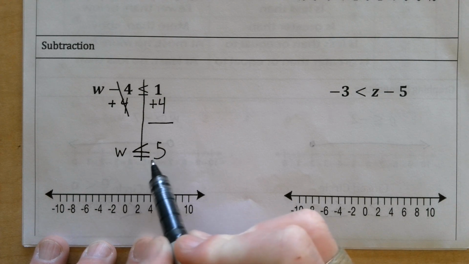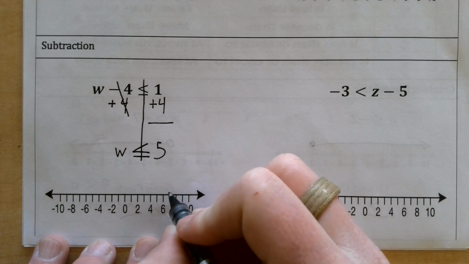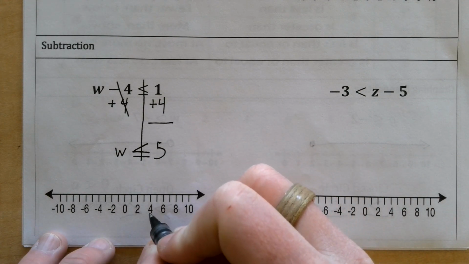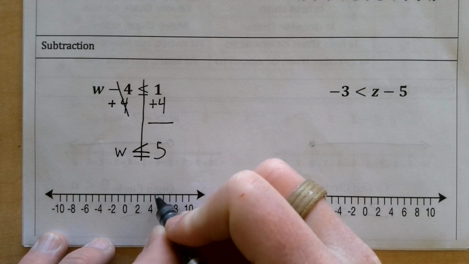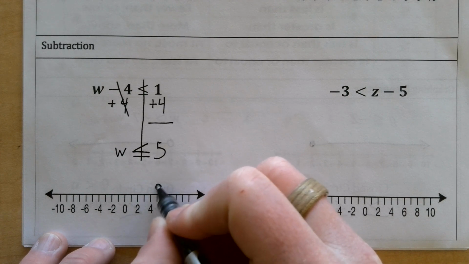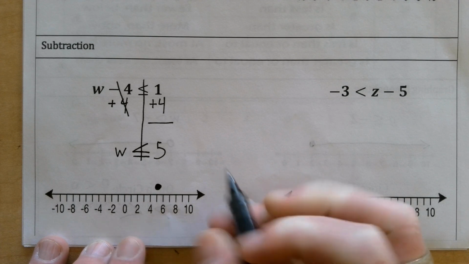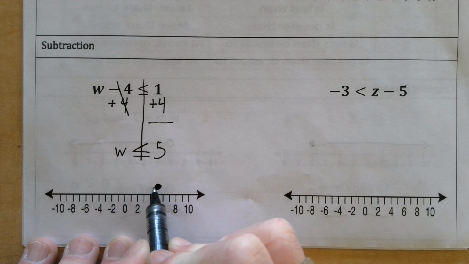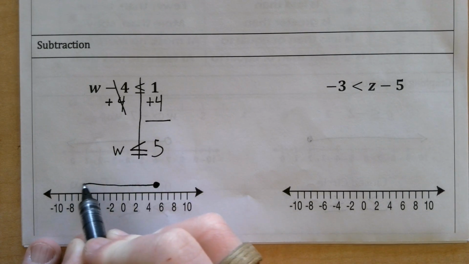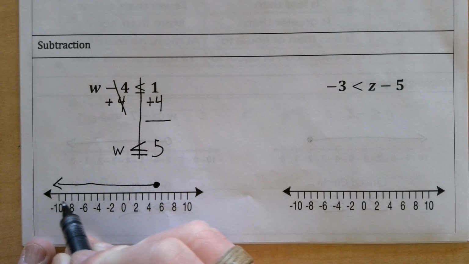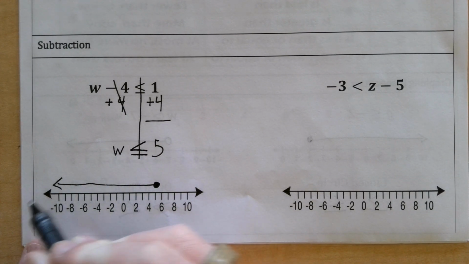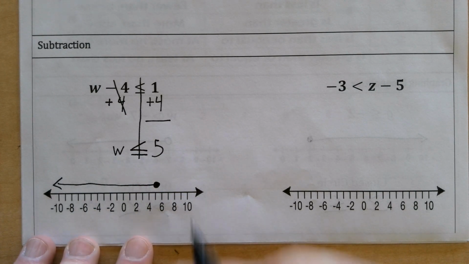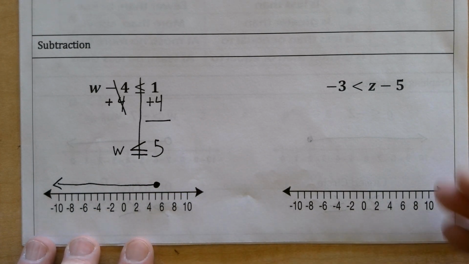Remember when we got that or equal to piece, we use a closed circle. So 5 is between 4 and 6, so here's 5 right here. I'm going to put my closed circle. And w has to be 5 or smaller, so I'm going to draw my arrow to the left to show that it could be any of these numbers, or it could keep going, but it can't be bigger than 5.